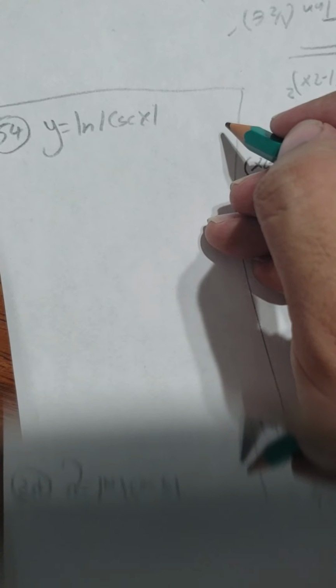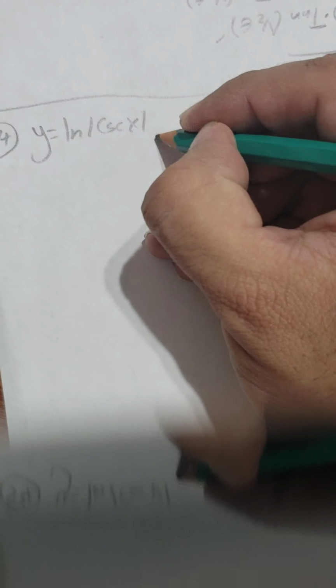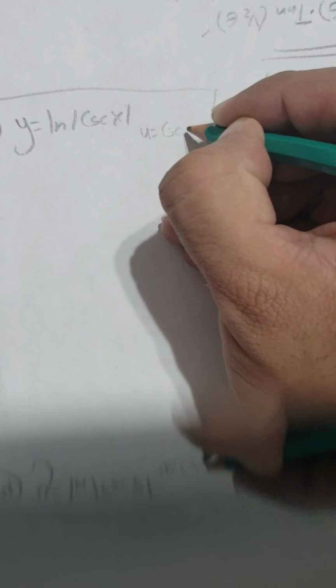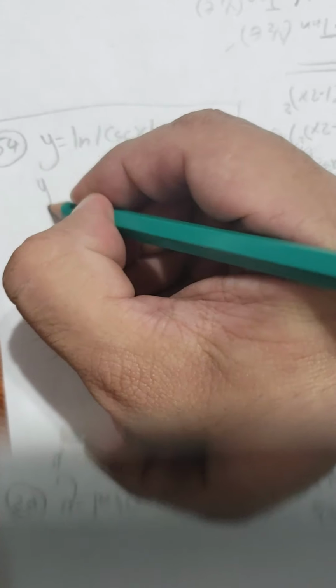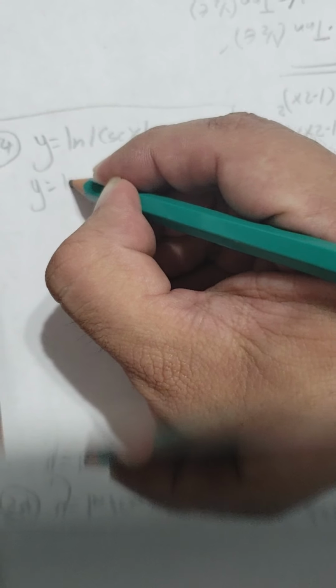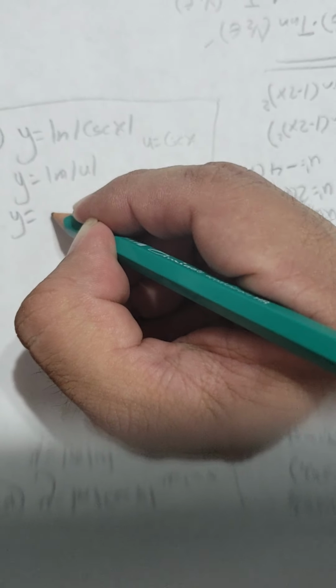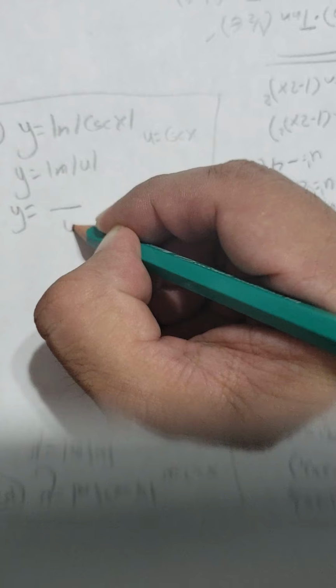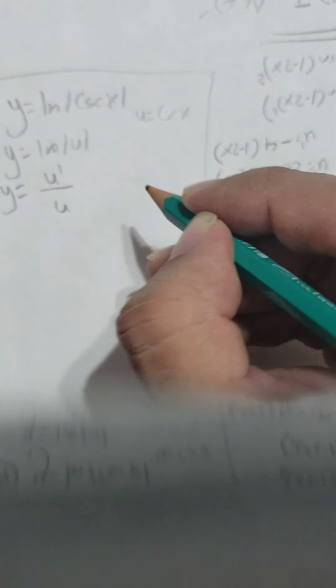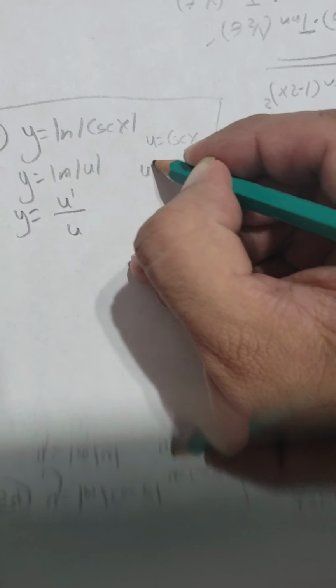Remember we have to make u in this one be cosecant of x. That means we will have y equal to natural logarithm of u. And now using the rule, we know that the derivative of this is u prime over u. Now we have to find what is u prime.